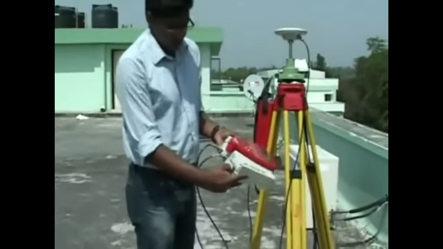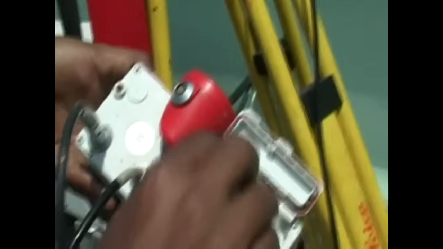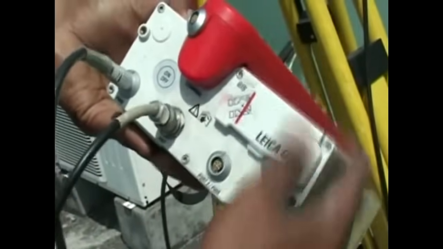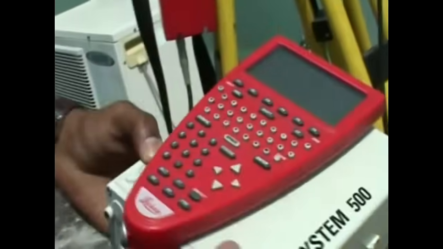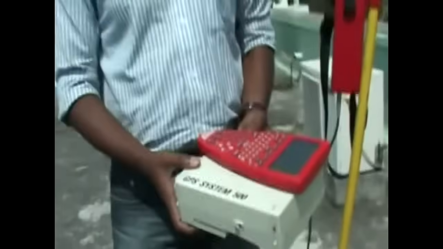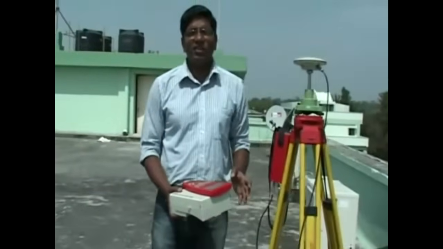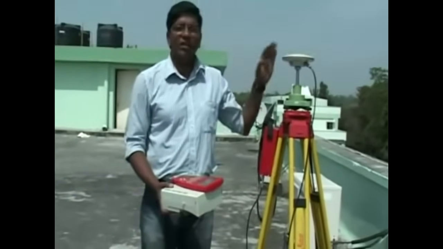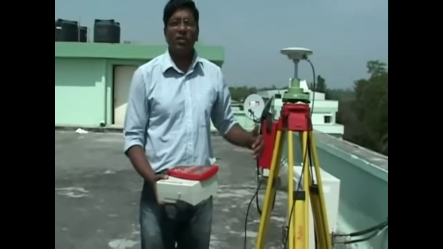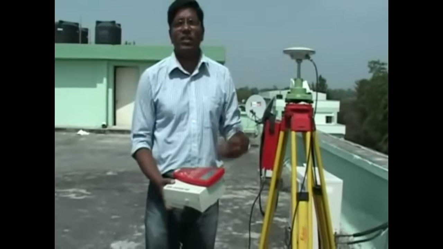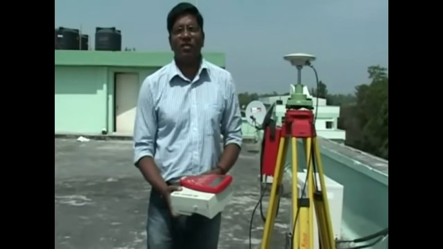This receiver has got a data card. Here the data will be stored in this PC card. So now we have done two of the basic operations, that is the centering, leveling and mounting the antenna, and then doing the connections between the different components. So now the receiver is ready for doing the configuration and starting the GPS survey.